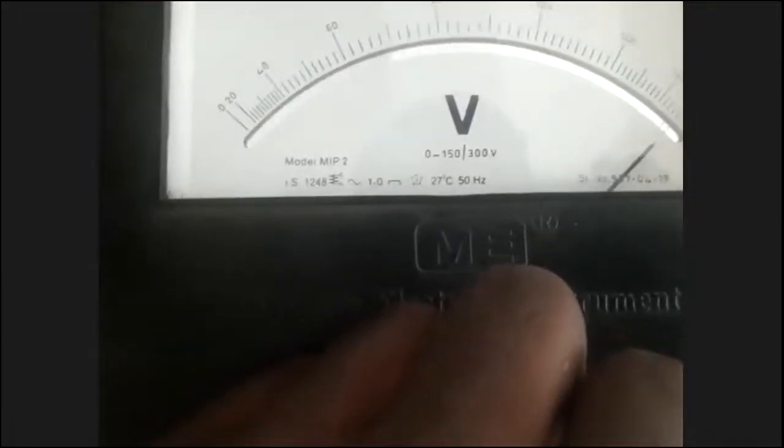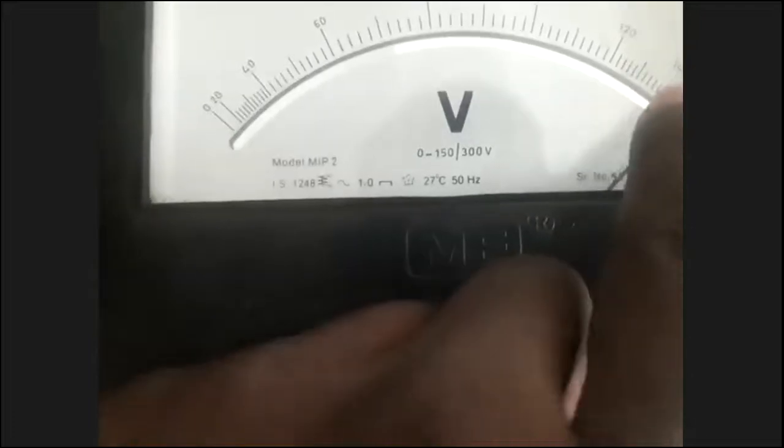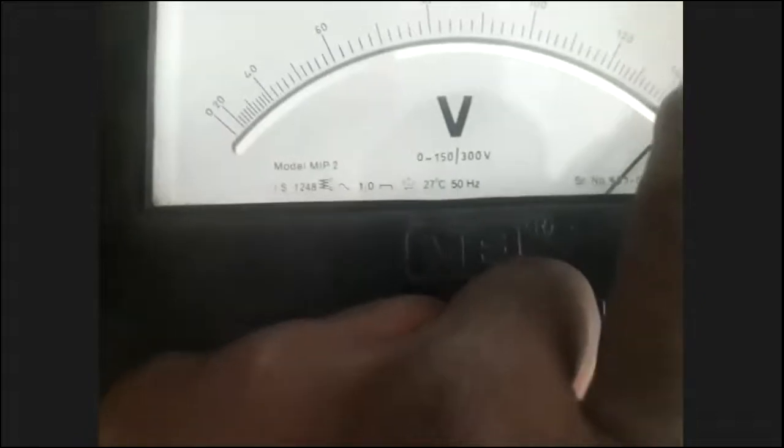140, not 140, 148. 2, 4, 6, 8 and 10. That means 148 into 2, 296. Right? Yes, sir. All of you take reading. V2 of T is equal to 296.